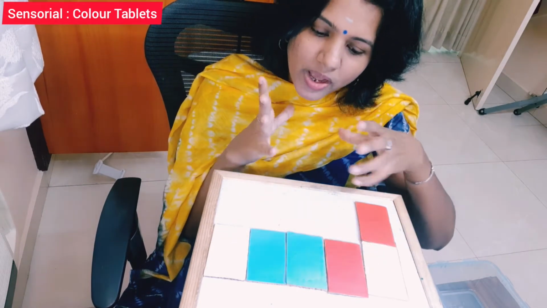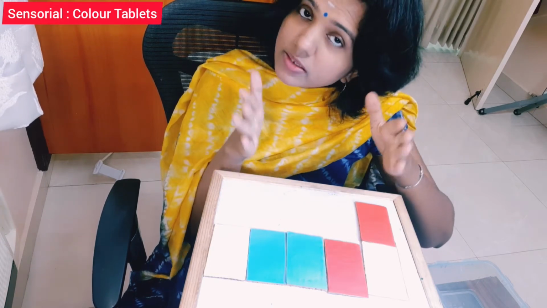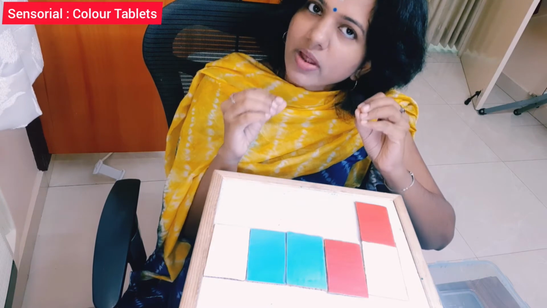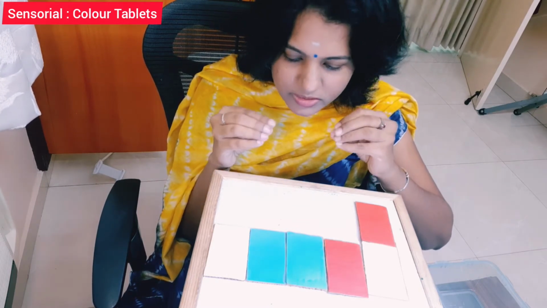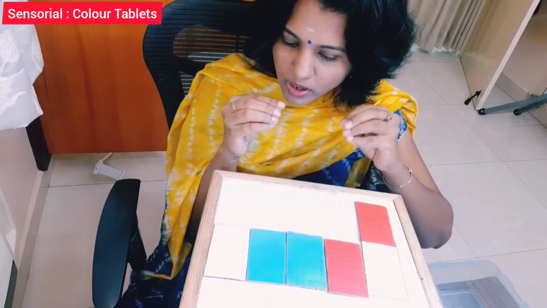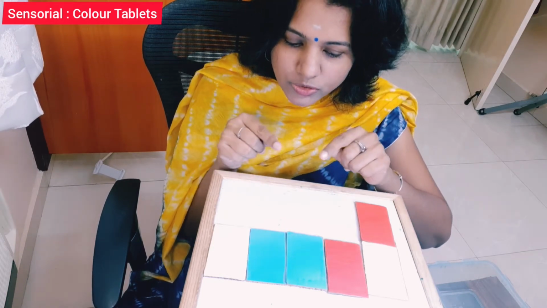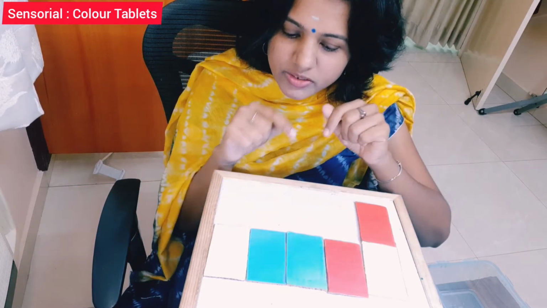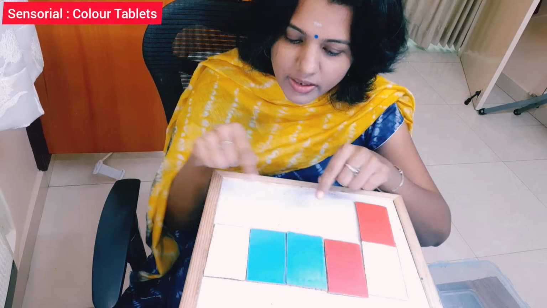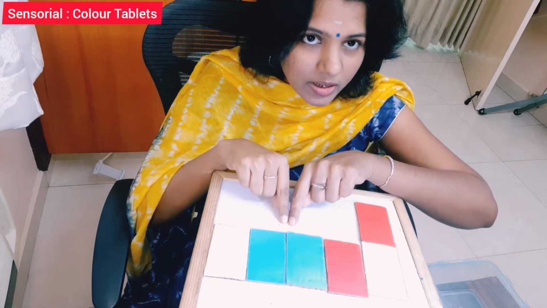So why are we preparing this material in this formula? There is again one inner significance. Here we are giving a chance for the child to observe the material, right? As soon as you keep these two blue colors together, the child may notice that you are trying to present the same colors together.